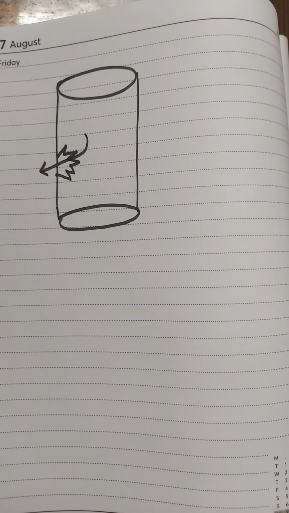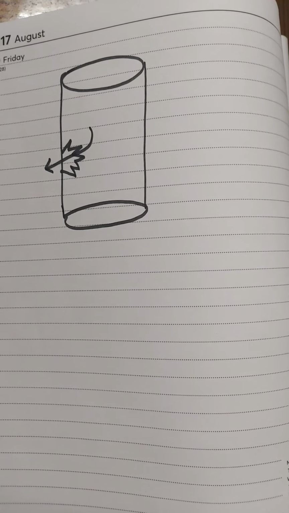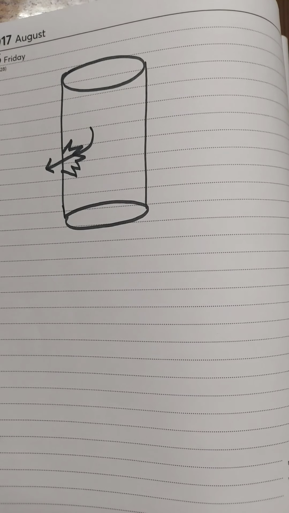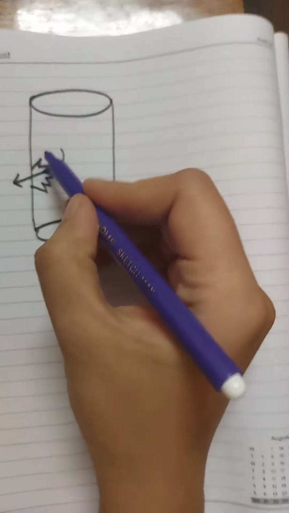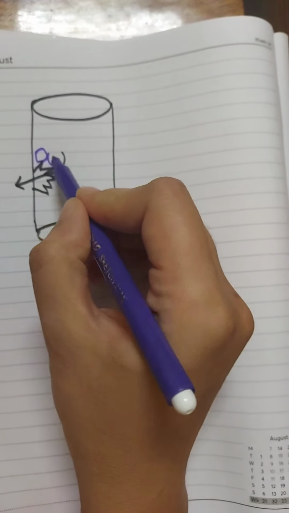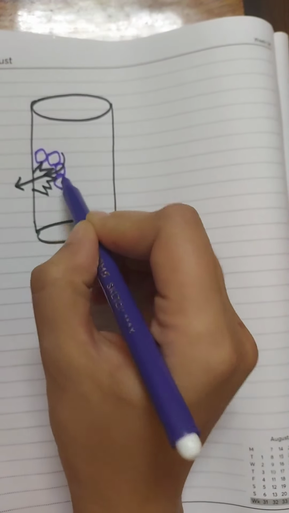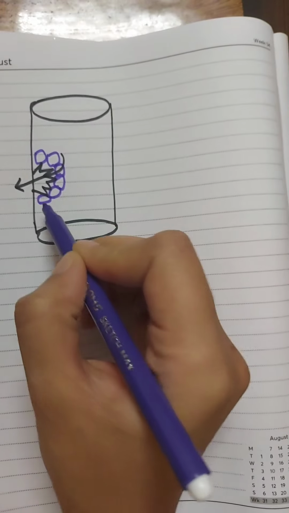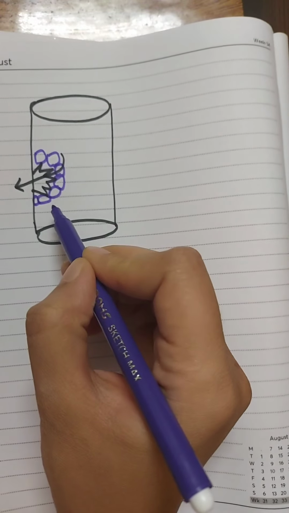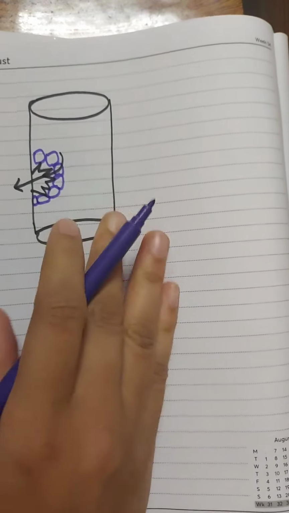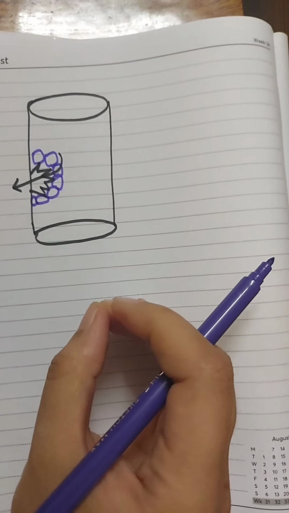Now after blood starts coming out, then what will happen? After some time the bleeding will stop, isn't it? And why will the bleeding stop? Because there will be formation of an aggregate of platelets, which we call a platelet plug. So because of this platelet plug formation the bleeding will be stopped, but on a temporary basis.